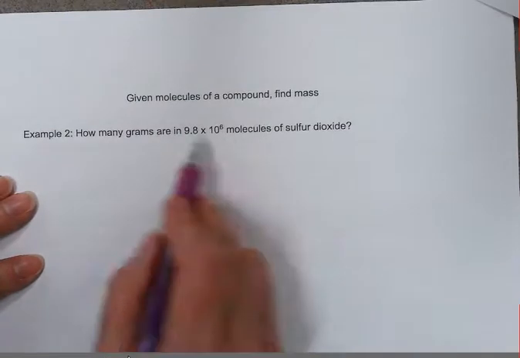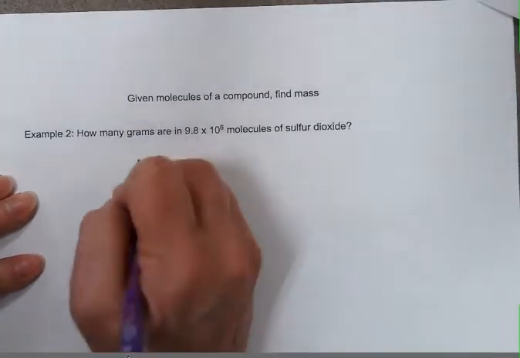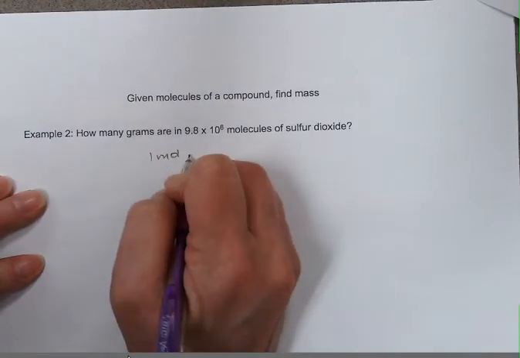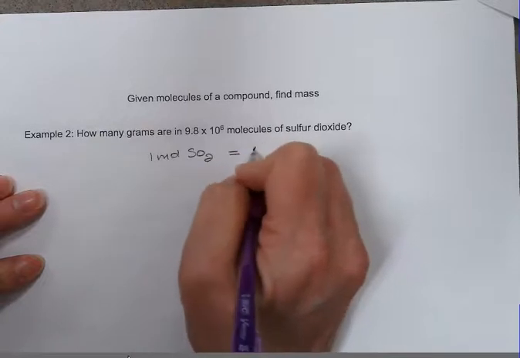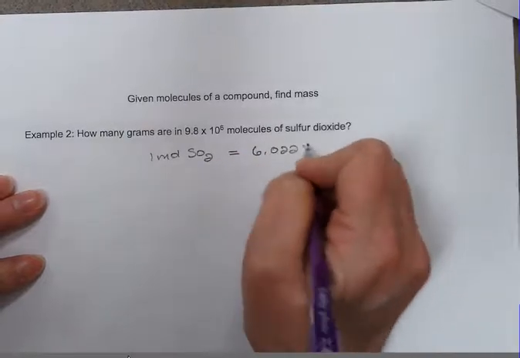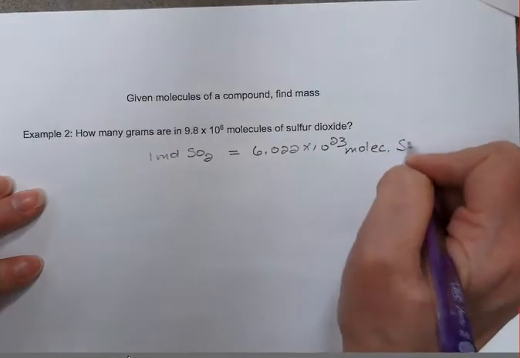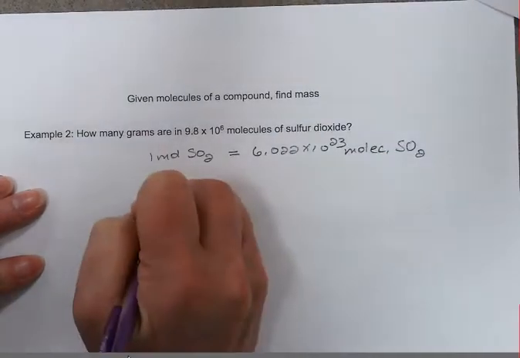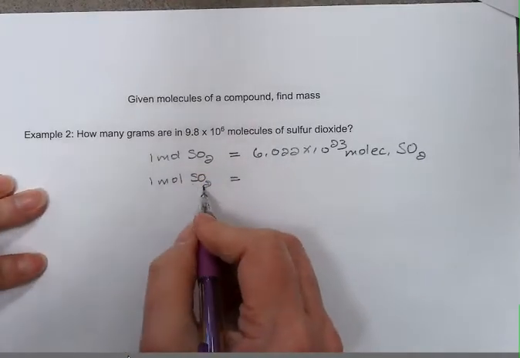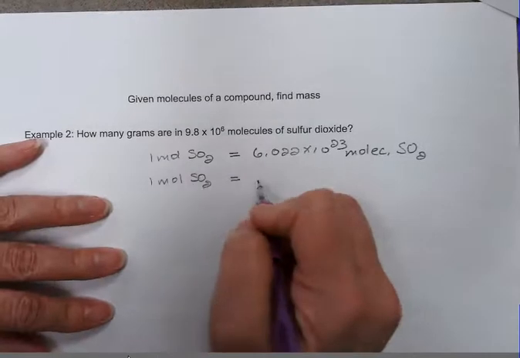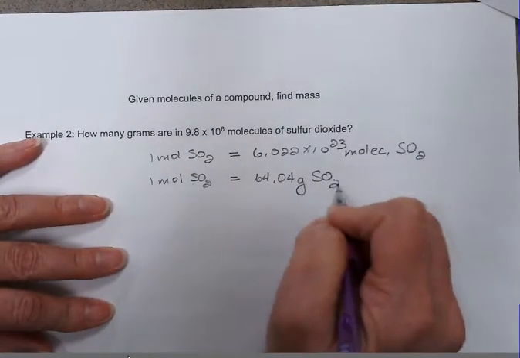So we're going from, again, things to mass, just like the one we did before. All right, so I know that 1 mole of sulfur dioxide is equal to Avogadro's number of molecules. And I know that the molar mass of sulfur dioxide is equal to a sulfur plus 2 oxygens. And we find that to be 64.04 grams of sulfur dioxide.